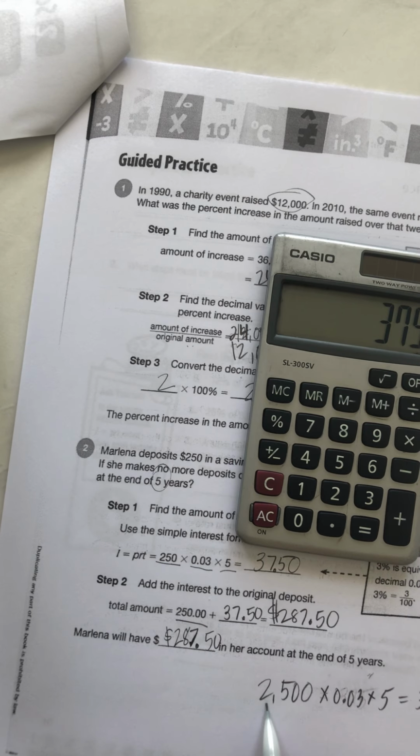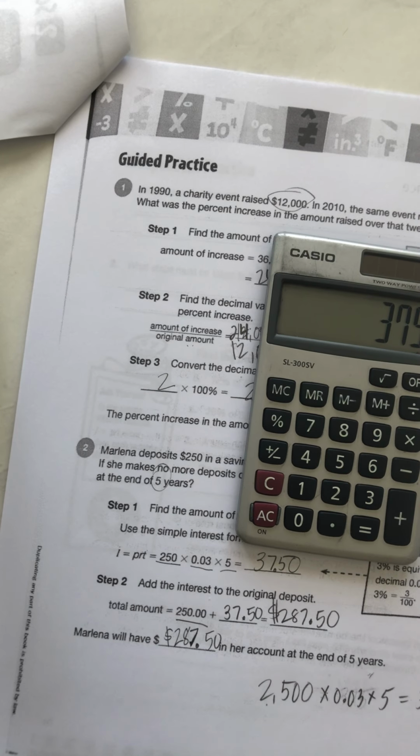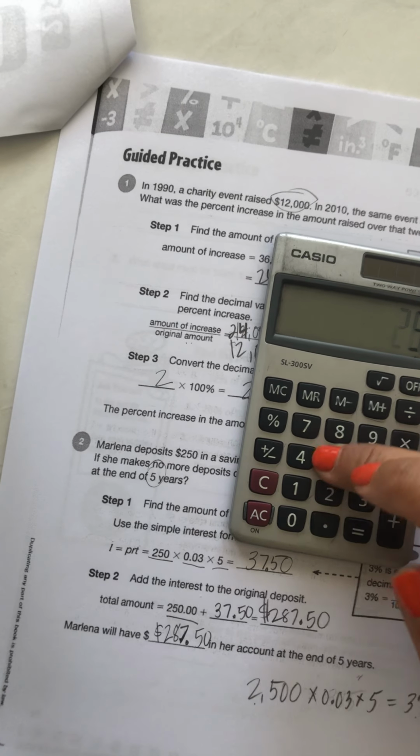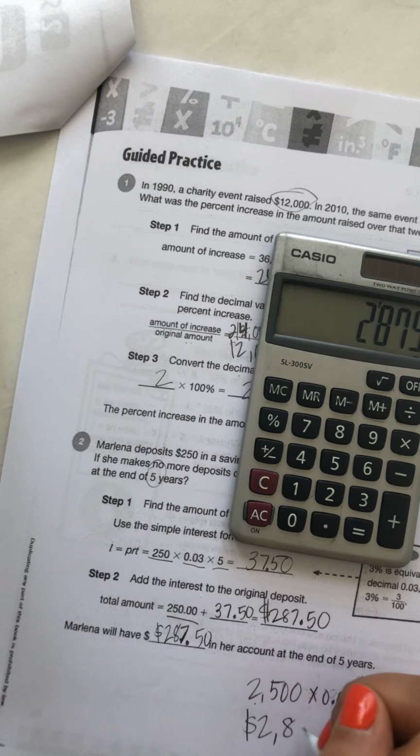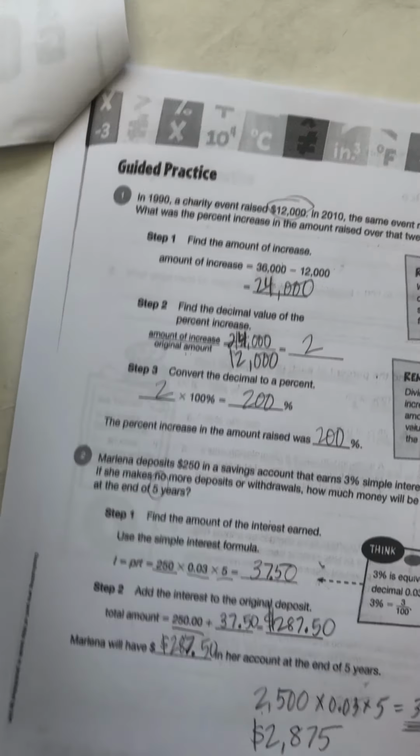So this would be my principal amount. This would be the amount of interest I earned. And then you would add that together. And after 5 years, you would have a total of $2,875. So the more money you have in there, the more money you will then make off of it.